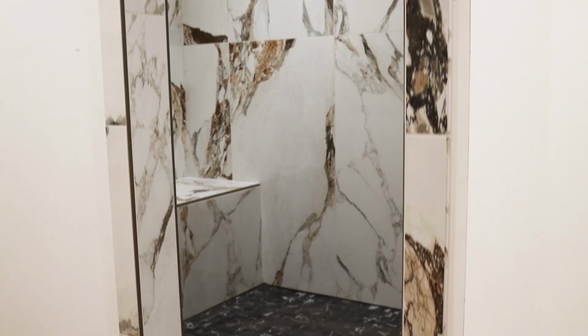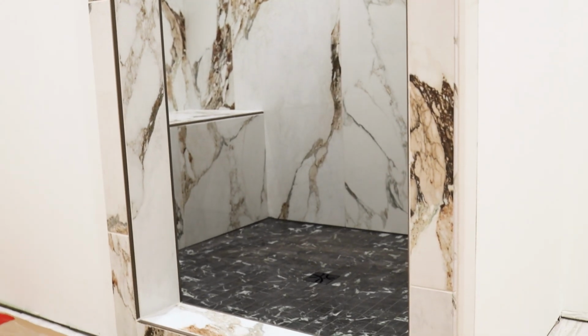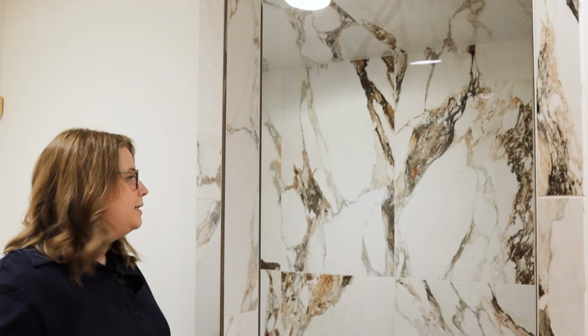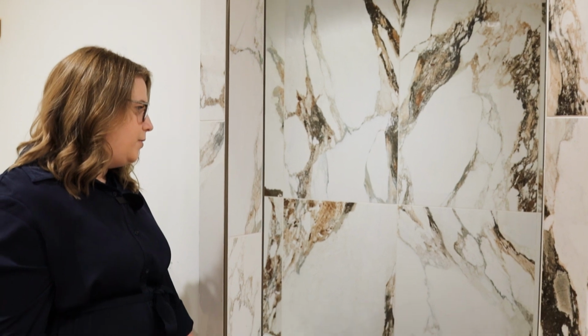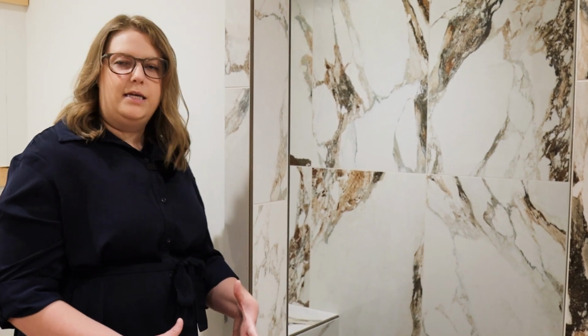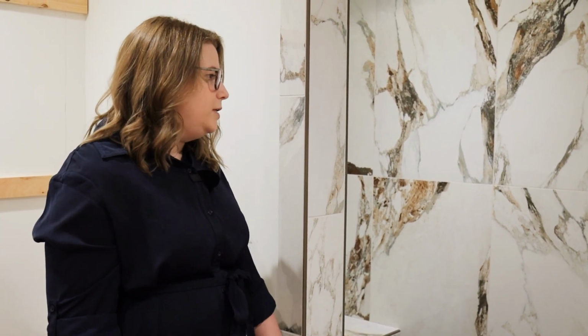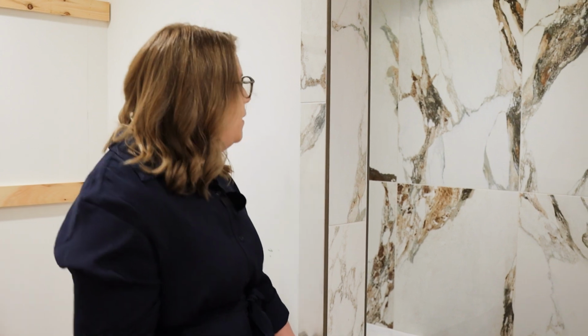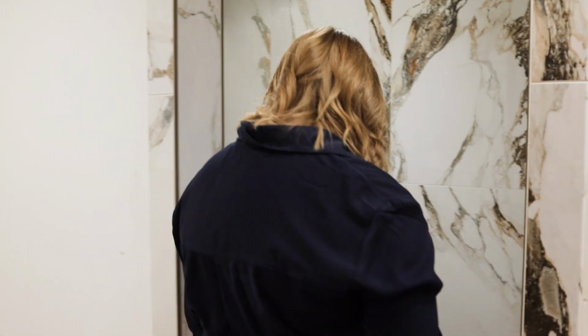In steam showers, it's recommended to not use natural stone because of the porosity, and it will also absorb more of the heat coming from the steam generator and use more energy. So using a porcelain tile is just more efficient, and it also will keep mildew out of the shower. But I wanted to show you some of the installation techniques.